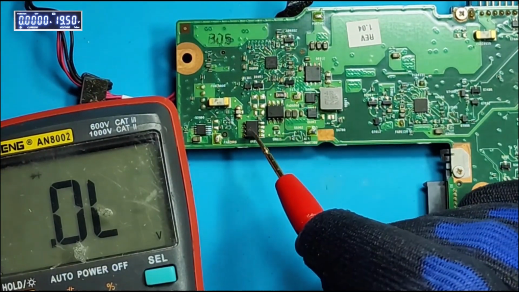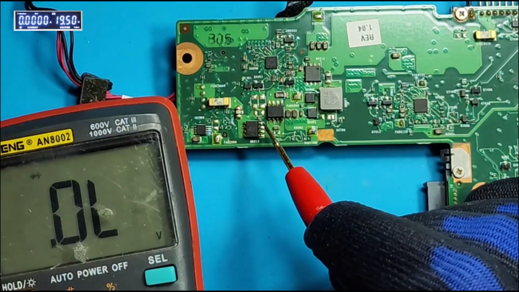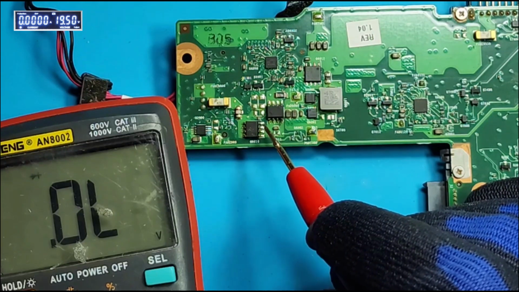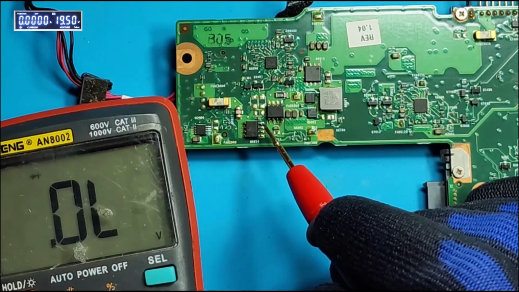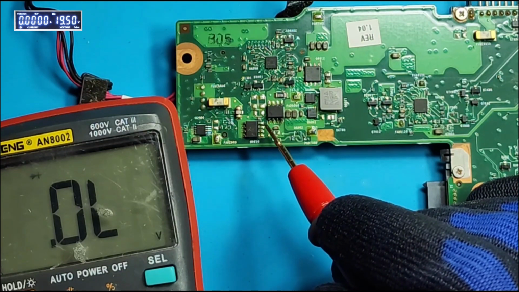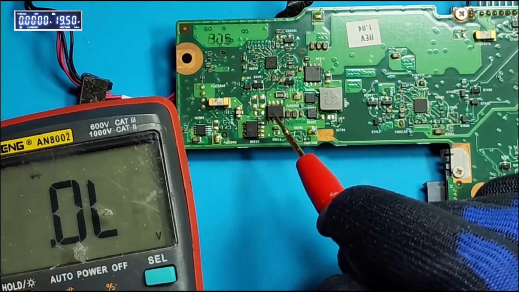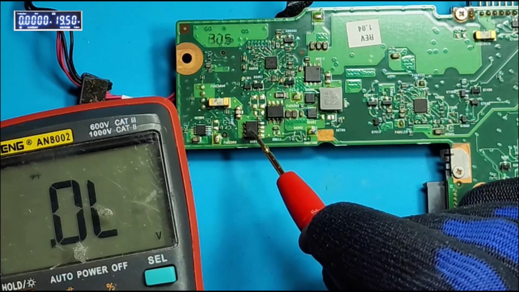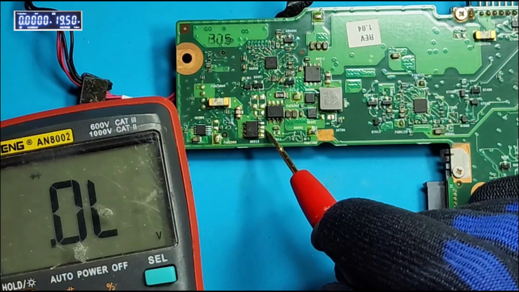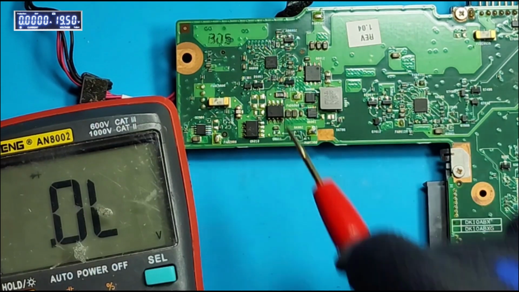For an N-channel MOSFET, we should have a higher gate with respect to source. Like in this case, we should have at least 24 volt on the gate pin in order for the N-channel MOSFET to switch voltages from drain to source and from here source to drain.